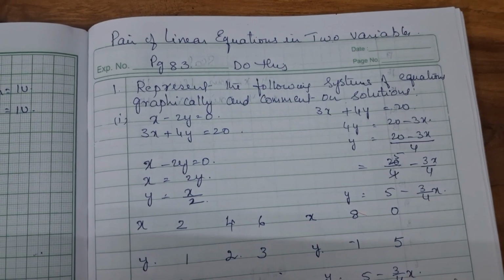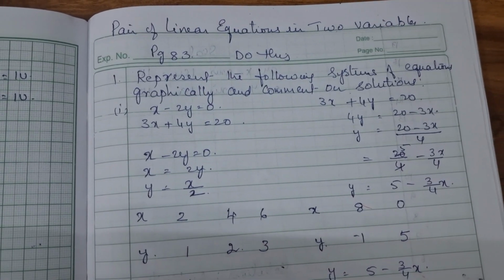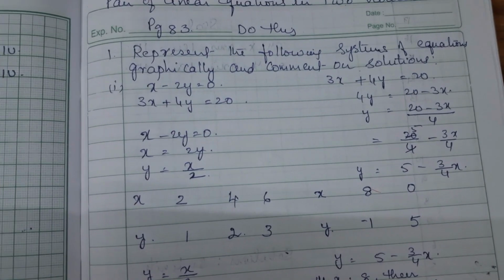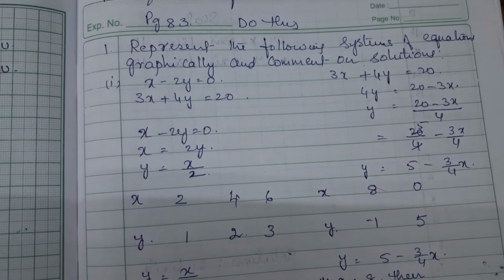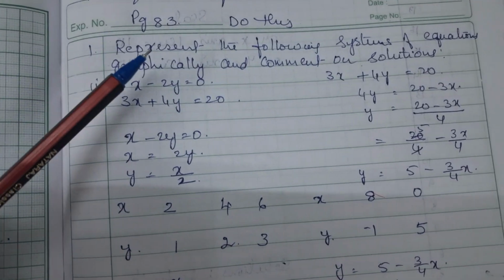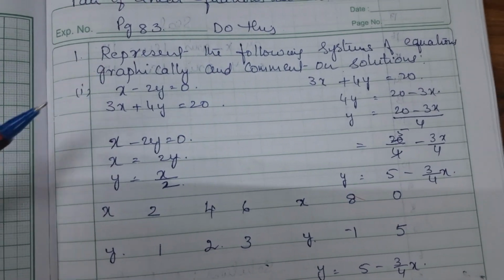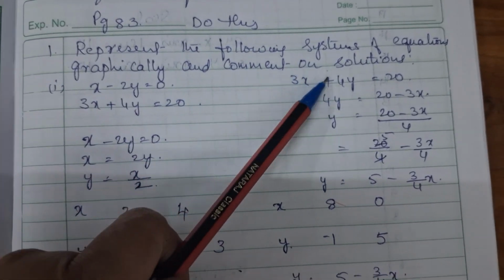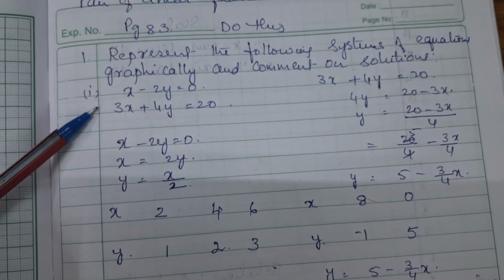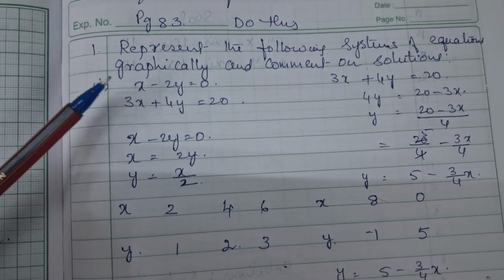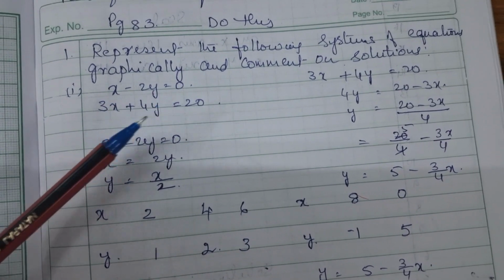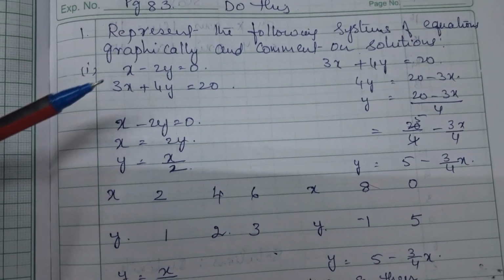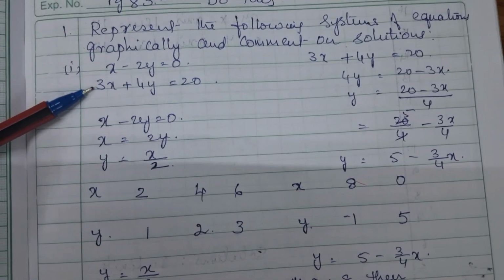Now let us do these sums, children. In page 83, since these are all graphs, I cannot show it on the whiteboard, so I have done it in the graph. So let me explain. First question is, represent the following system of equations graphically and comment on the solutions. So the equations that are given to you are, first problem, x minus 2y is equal to 0 is one equation, 3x plus 4y is equal to 20 is the other equation. So you are going to get two lines, for this one line in the graph.